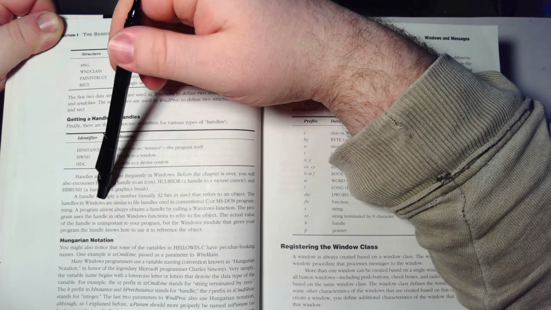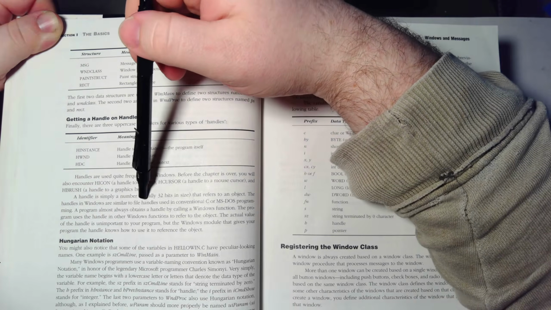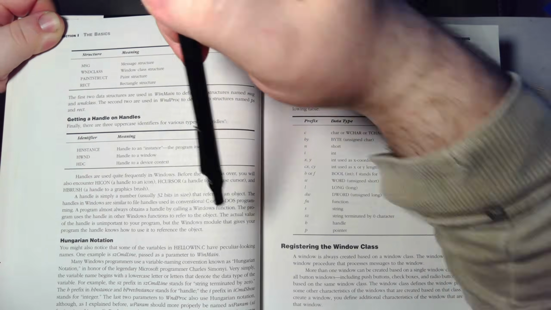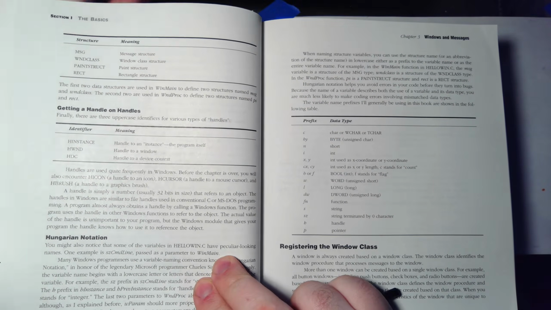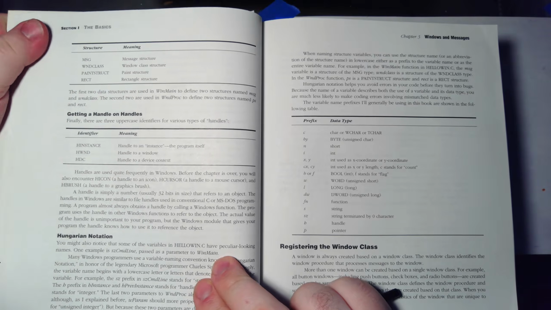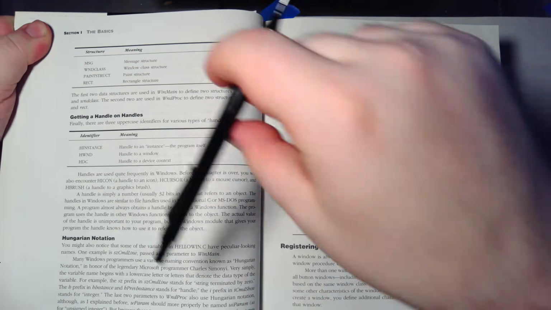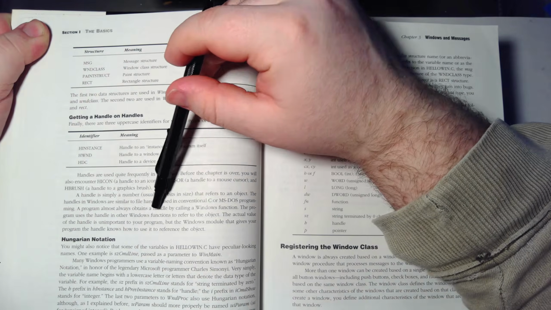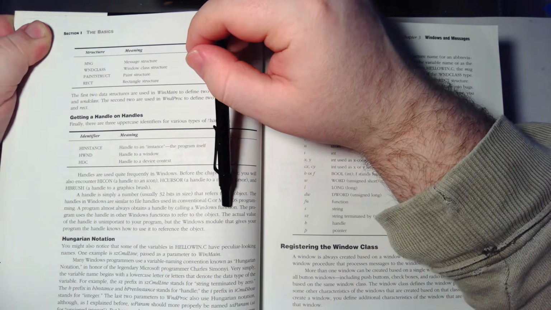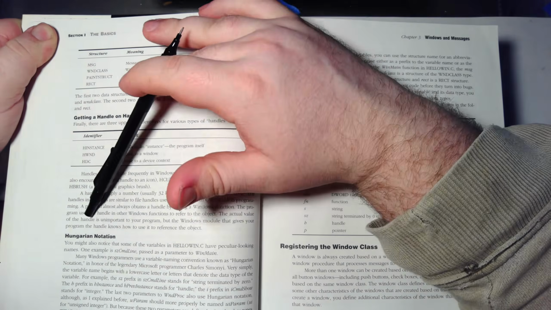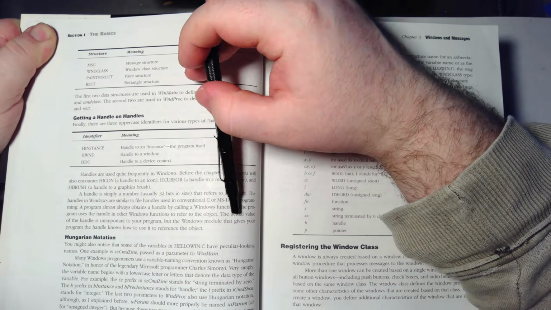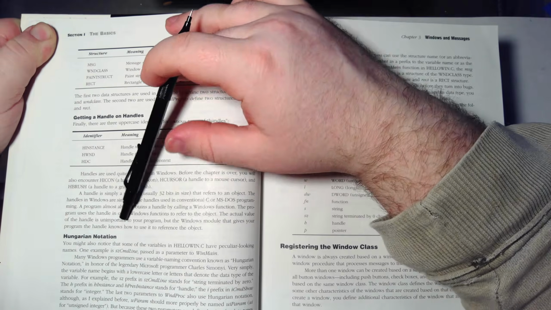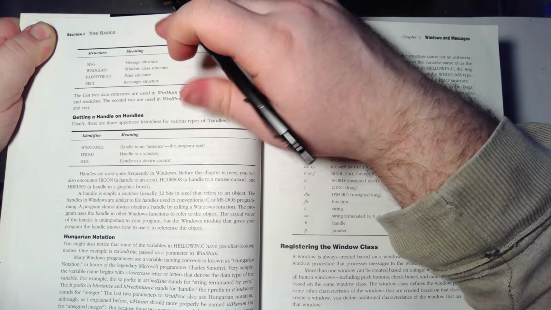The handles in Windows are similar to file handles used in conventional C or MS-DOS programming. A program almost always obtains a handle by calling a Windows function. The program uses the handle in other Windows functions to refer to the object. The actual value of the handle is unimportant to your program, but the Windows module that gives your program the handle knows how to use it to reference the object.